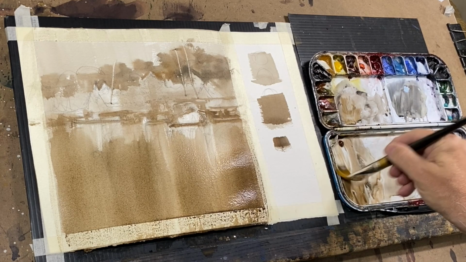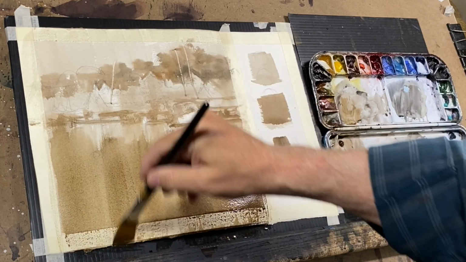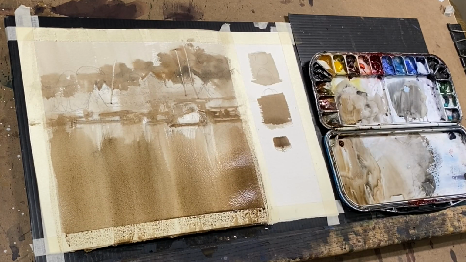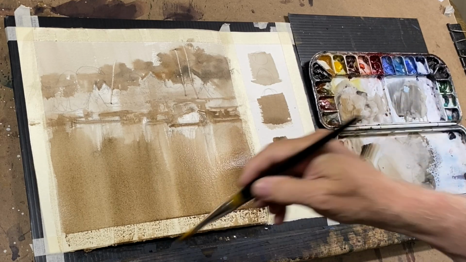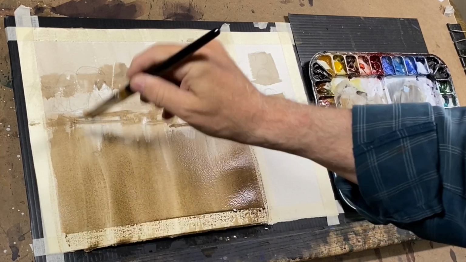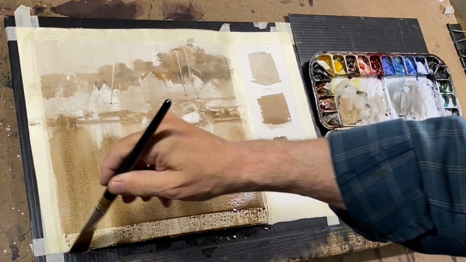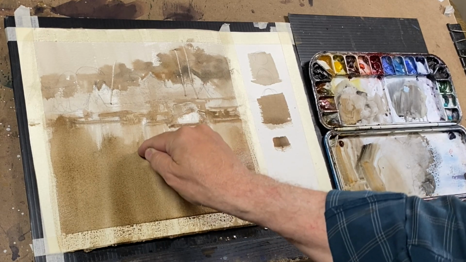When we're ready to move out, painting reflections. Had a lot of requests for painting reflections. This is one way. Vertical. Here and there we have a buoy.